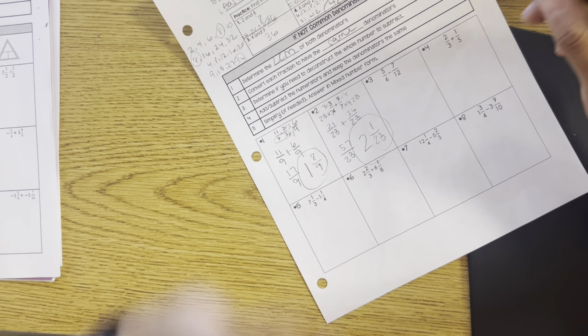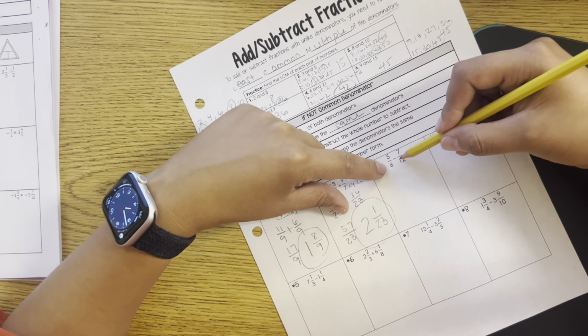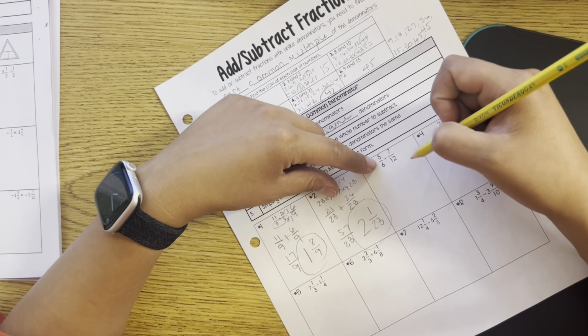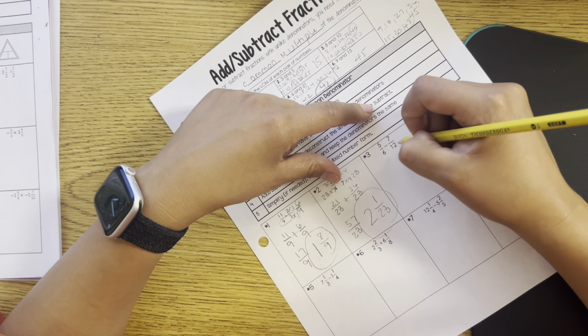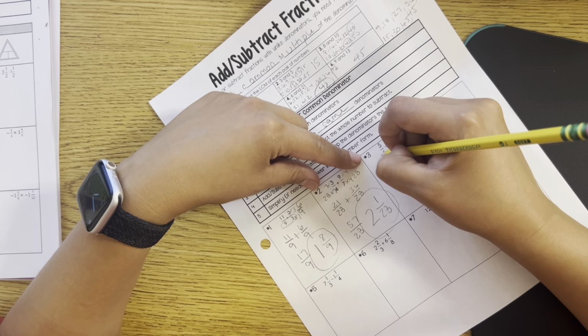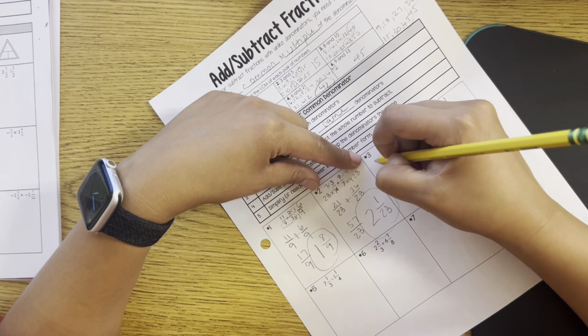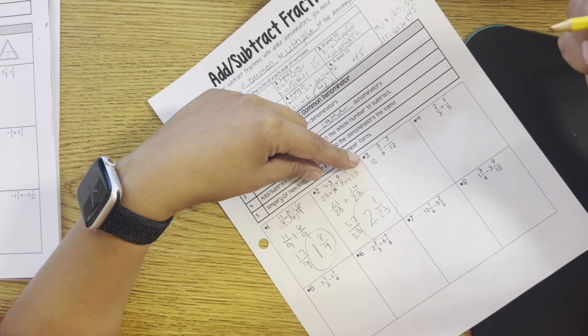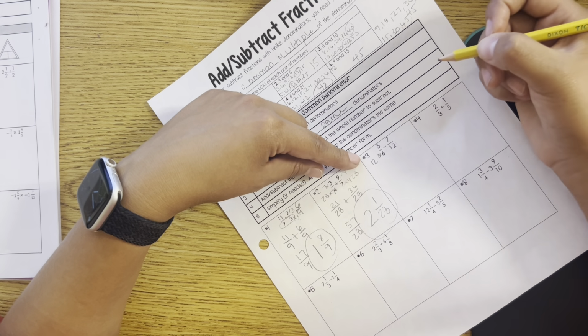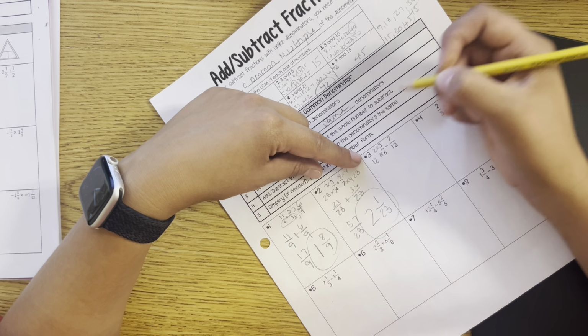Okay. Number 3, 6 and 12. What number can 6 and 12 both go into? Well, 12, because 6 times 2 is 12 and 12 times 1 is 12. So if I want to convert this first fraction to have 12, how many times do I multiply 6 to get to 12? I have to multiply by 2. If I multiply the denominator by 2, I have to multiply the numerator by 2.